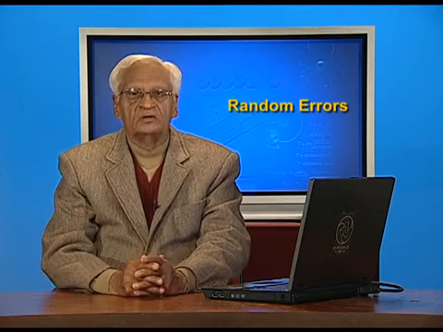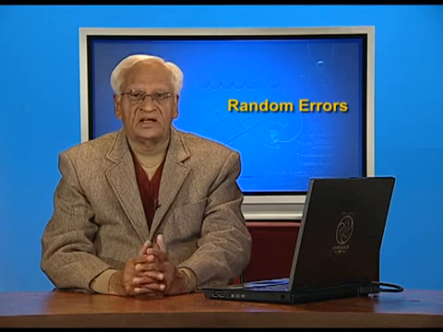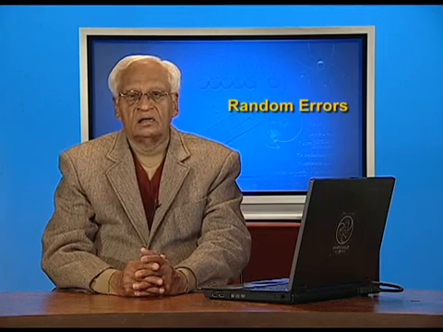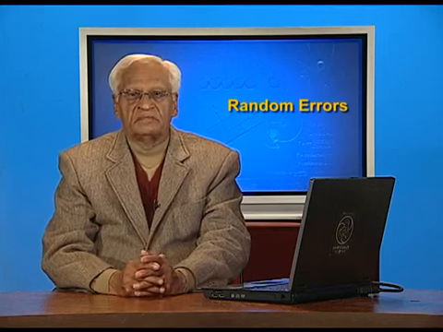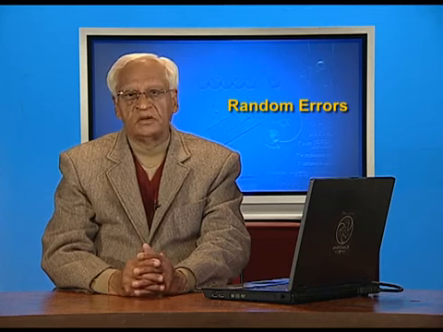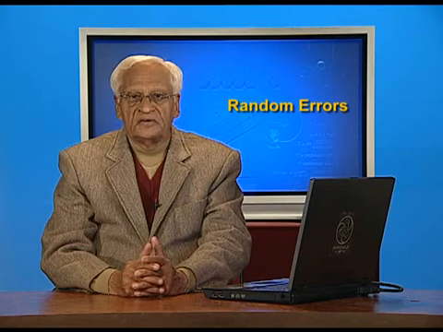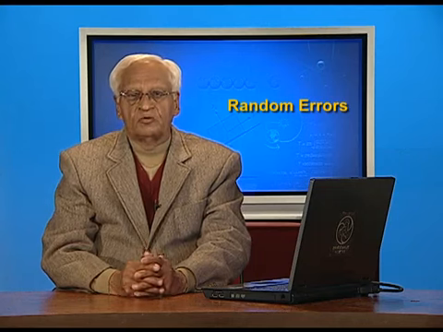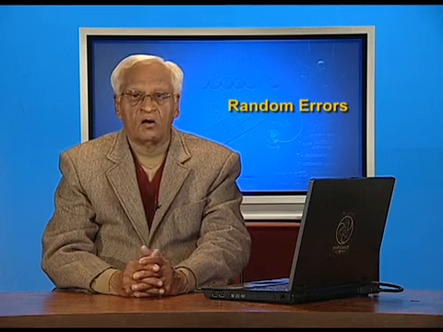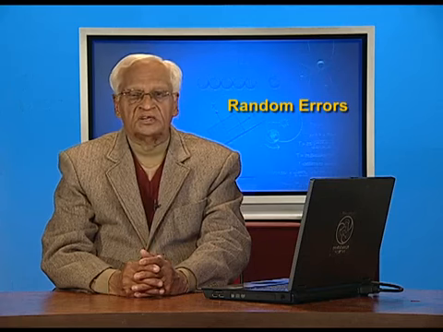Let me remind you that systematic errors are caused by deficiencies in the measuring device, or by defective design of the experiment, or by personal biases of the observer. The deficiency in the instrument, for example, could be caused by a permanent shift in its zero or by non-uniform calibration of the scale.